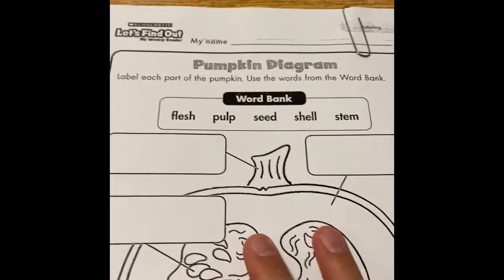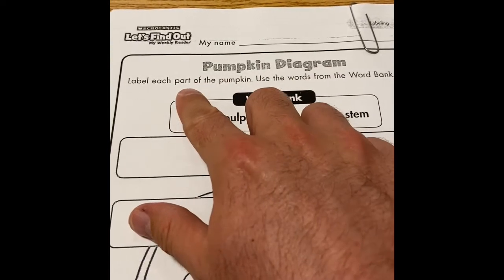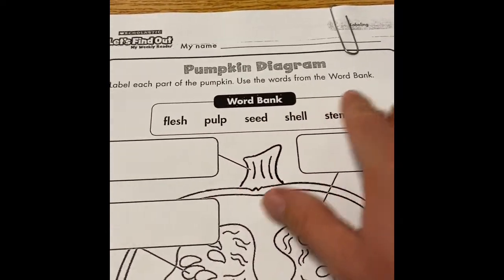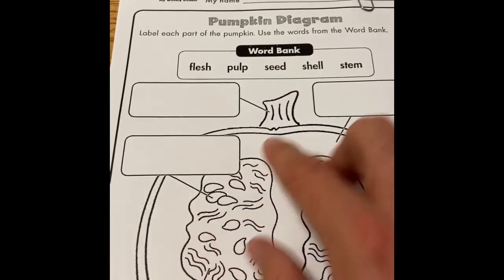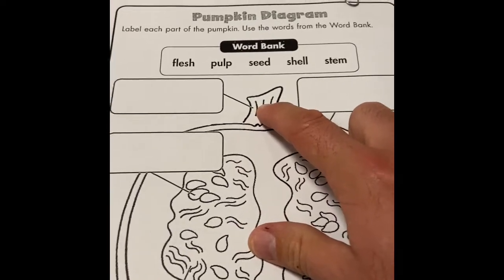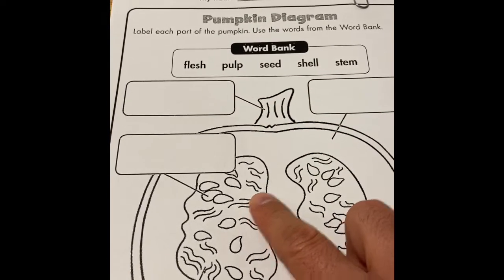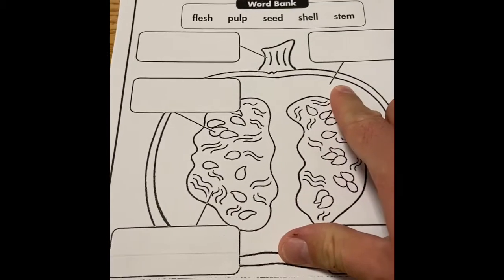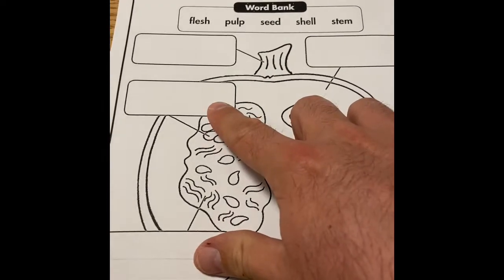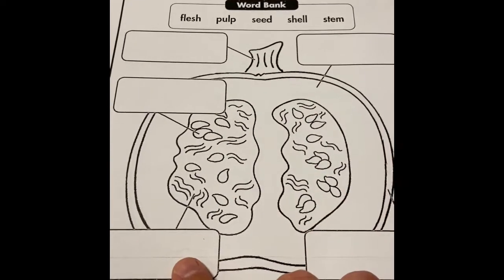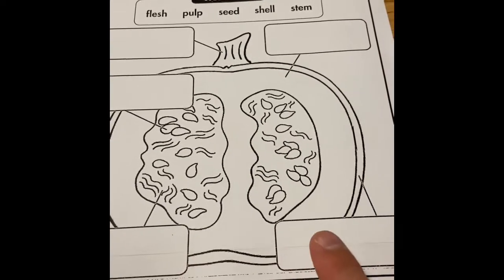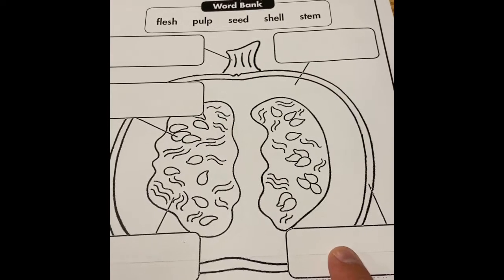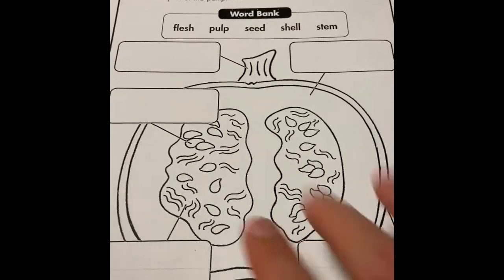On the back, it says pumpkin diagram. Label each part of the pumpkin. Use the words from the word bank here. Okay? Remember to cross off the words as you use them. So you're going to label the stem, the pulp, the flesh. Oh no, those were the seeds. So the seeds, the flesh, and I think that may be, I don't know, maybe that's the pulp. I don't know, boys and girls, you're gonna have to help me. And maybe that's the shell, all right? So that's what you're doing for this paper. It goes along with our Let's Find Out.